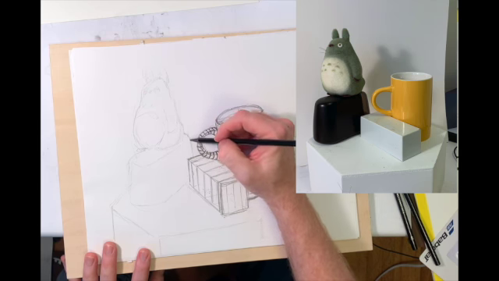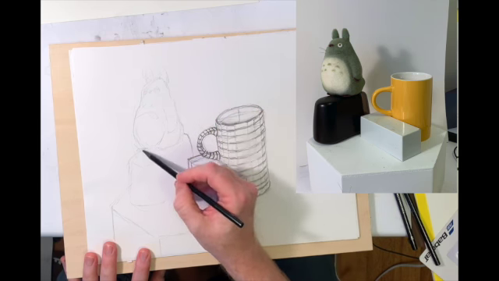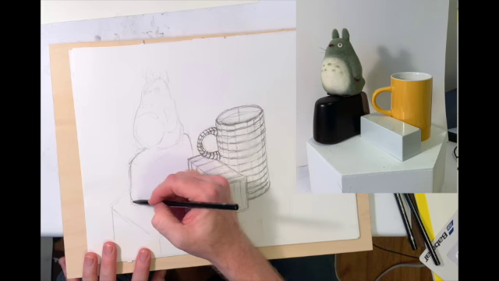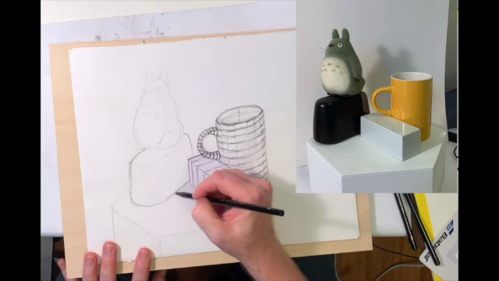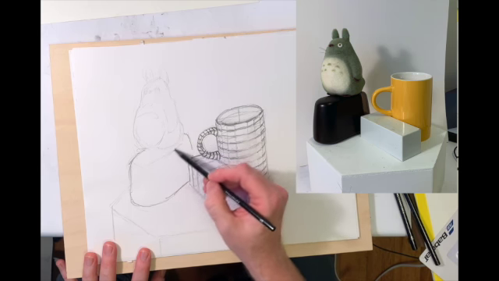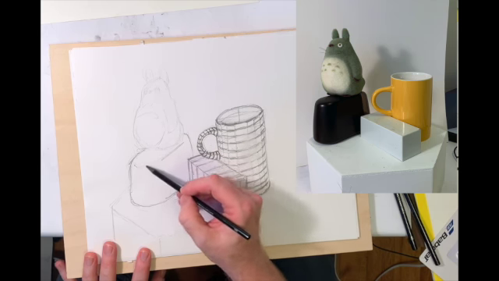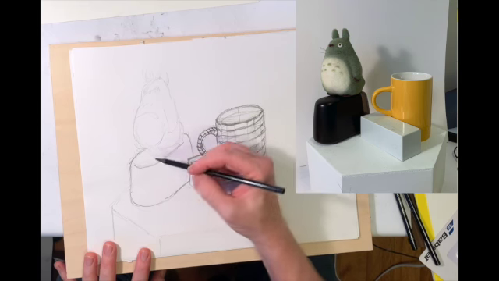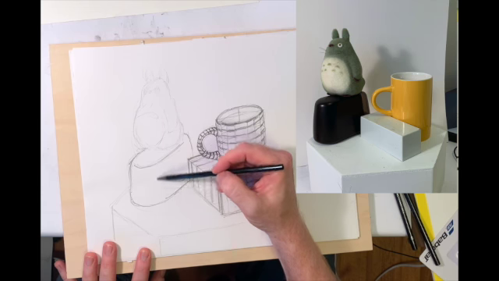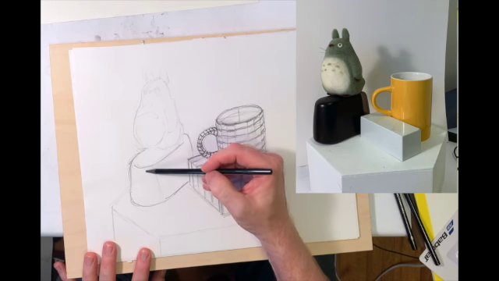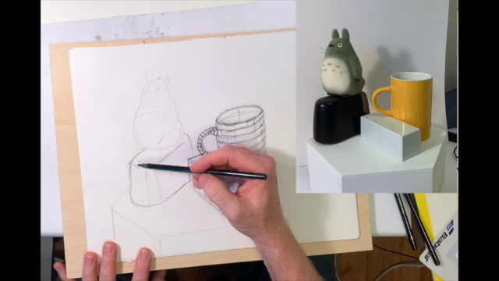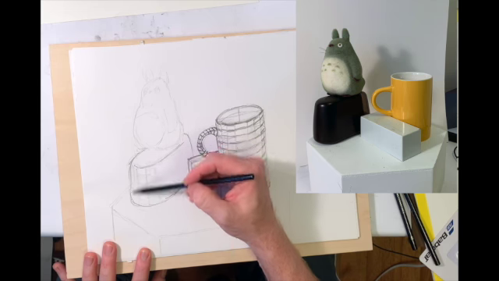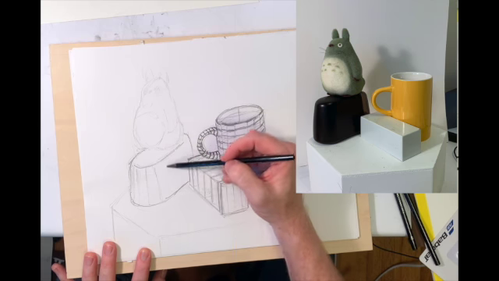So let me get to these other forms. This one here is pretty simple. So I'll just quickly show you this, and it has already some implied contours that's going to help us, but I'm also going to do a quick analysis of the planes.